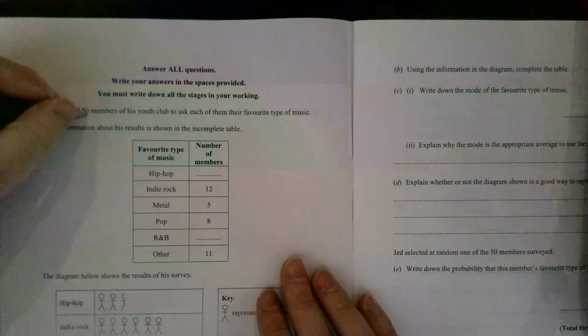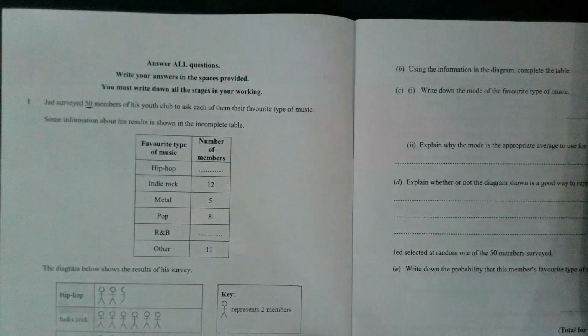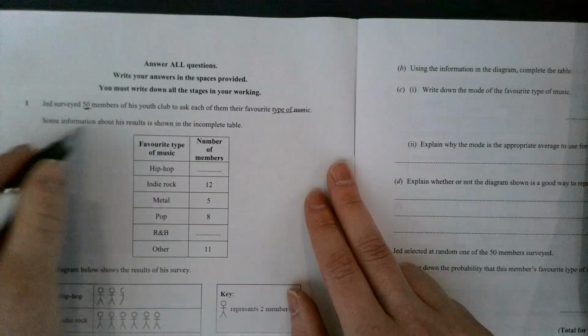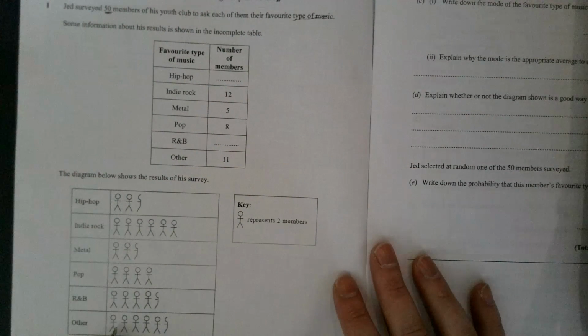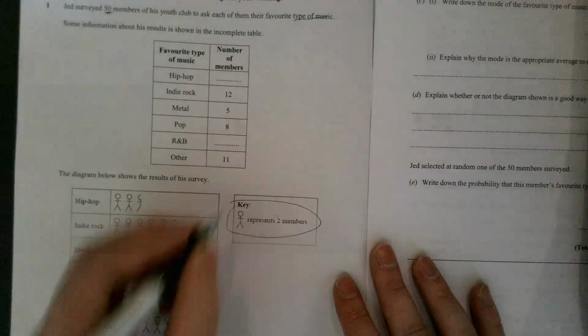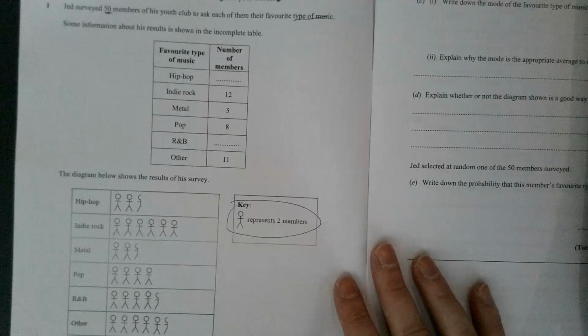Jed surveyed 50 members of his U Club to ask each of them their favourite type of music. Some of the information about his results is shown in the incomplete table here. And below we've got a pictogram to display the information. The key bit here is our key. So each one full person represents 2 members.